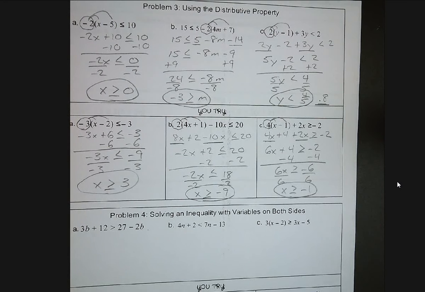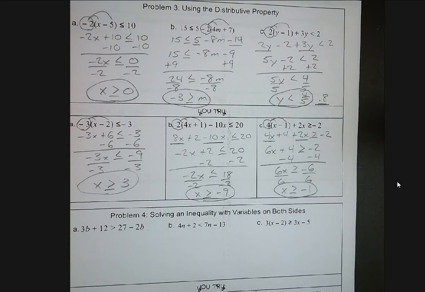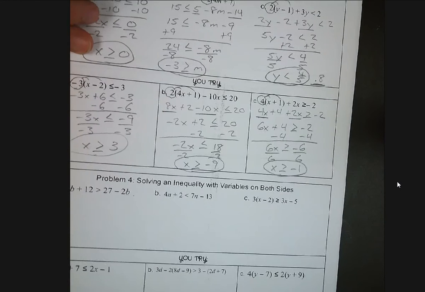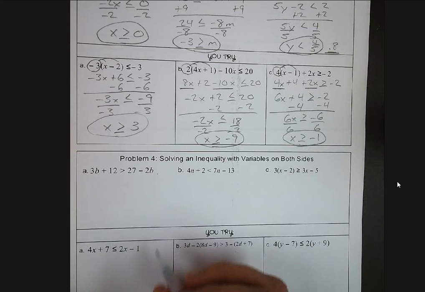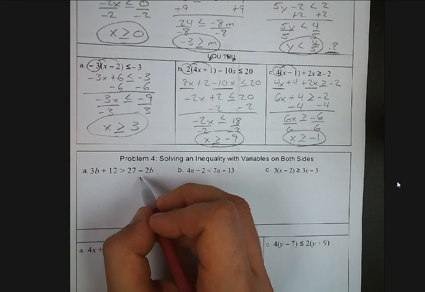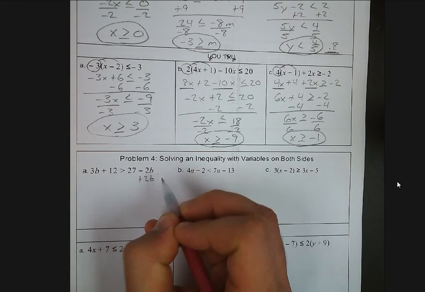All right. Problem number 4, solving inequalities with variables on both sides. We're going to do the same approach as we did with the equations, where we are going to get all of our variables to one side first and then all our constants to the other. So let's start looking at letter A. It would probably be easiest for us to move the -2b, so we're going to add 2b to both sides of our equation.